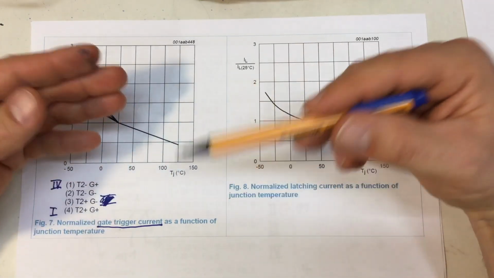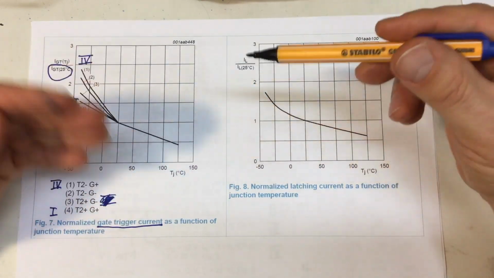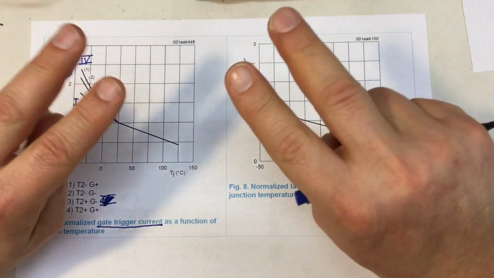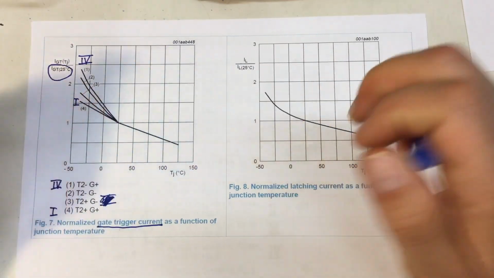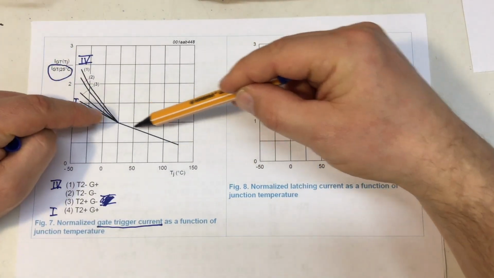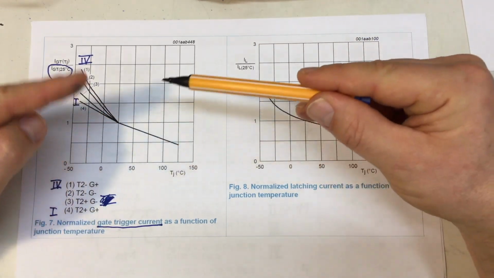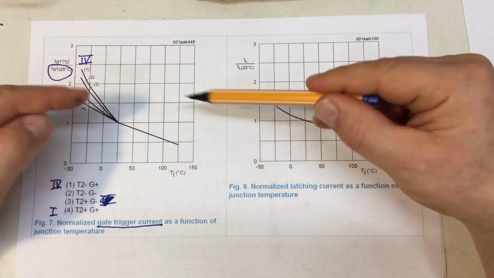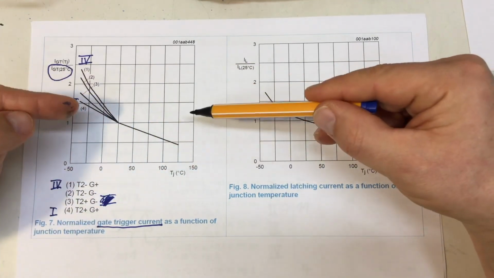And since a TRIAC is also some kind of, not really the right word, bipolar device, you know that from bipolar transistors, thermal runaway. The hotter they get, the better they work.